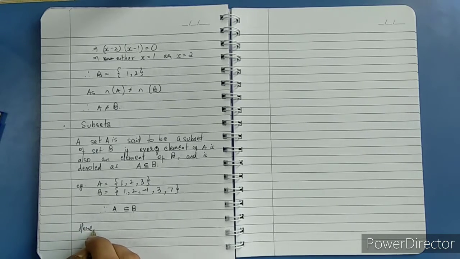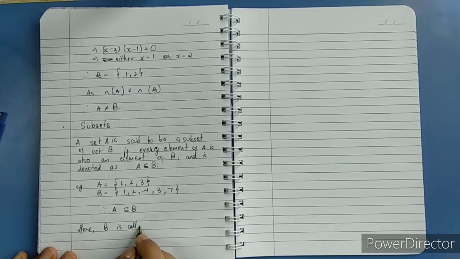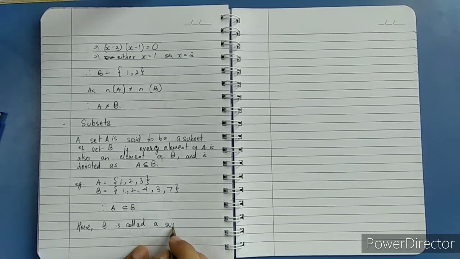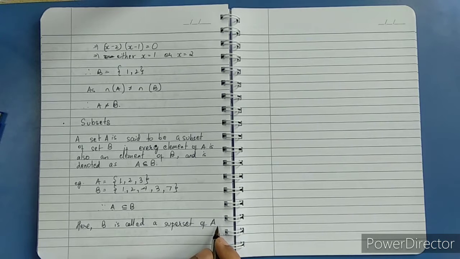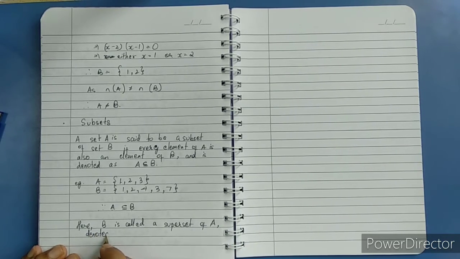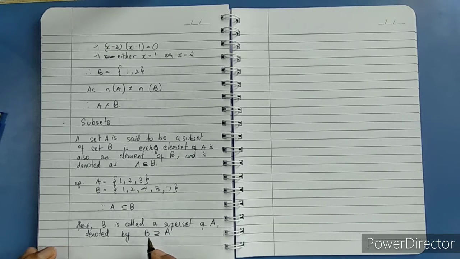Here, B is called a superset of A, denoted by B, a superset of A. Whichever is bigger will keep the mouth open like this, and since A is smaller, here the mouth is closed.